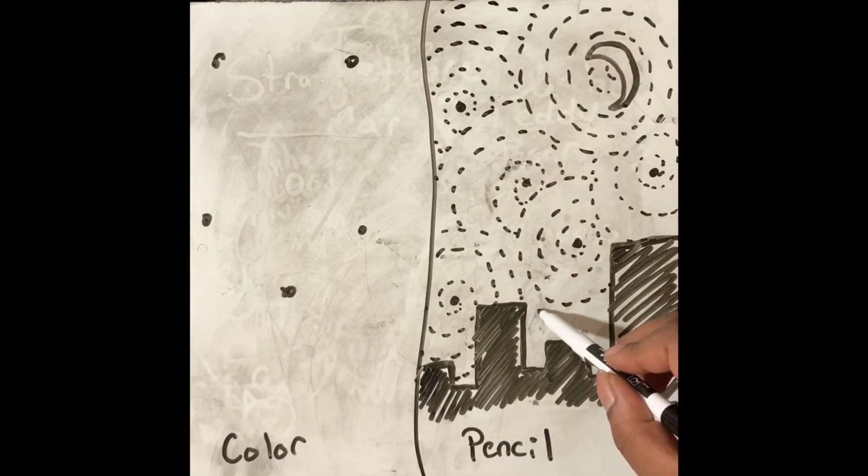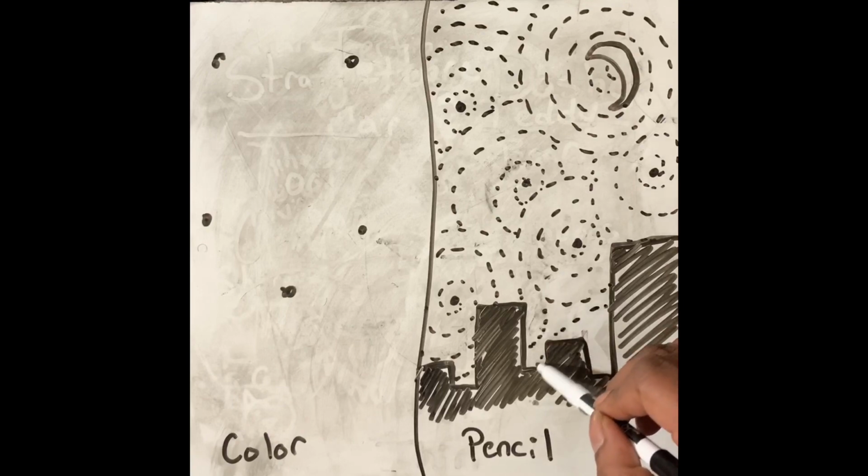And here there is a little space. I'm just going to fill it with some dashed lines that match the orbit of some other potential stars.